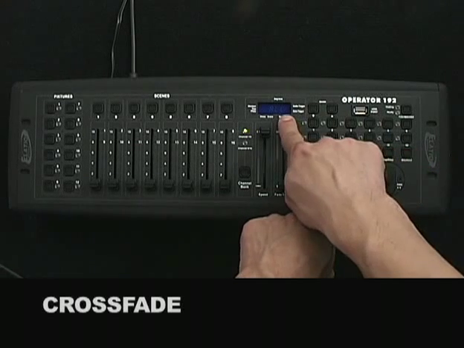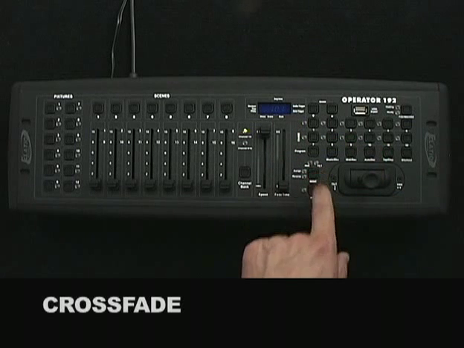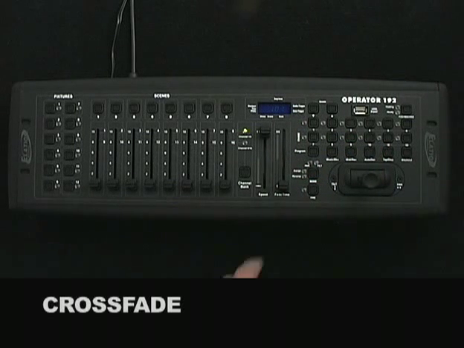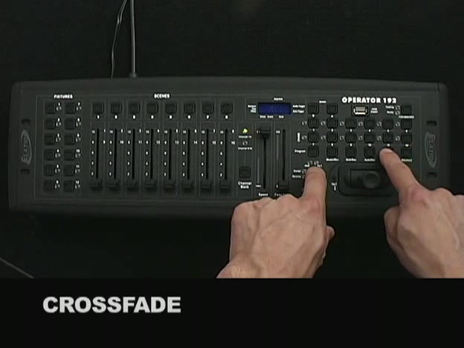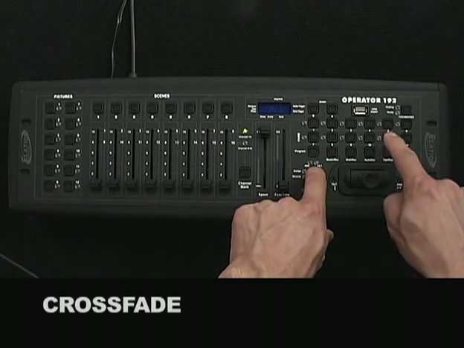"All" has come on in our display. This means that the fade time setting is currently set to affect all channels. If we wanted to affect the joystick or pan and tilt channels only, we would press the mode button followed by tap display until we get our desired setting.